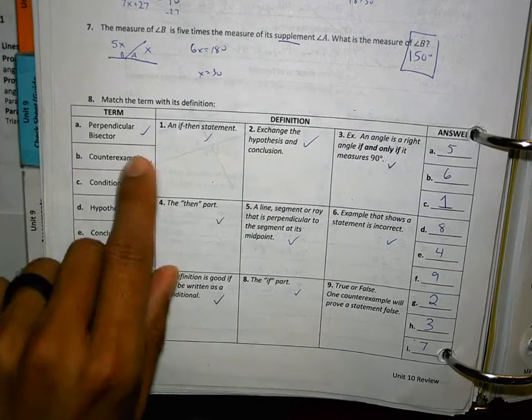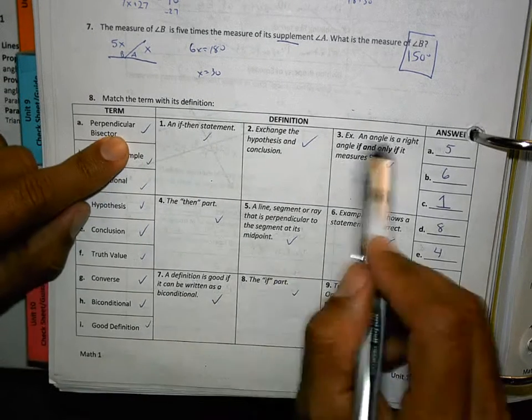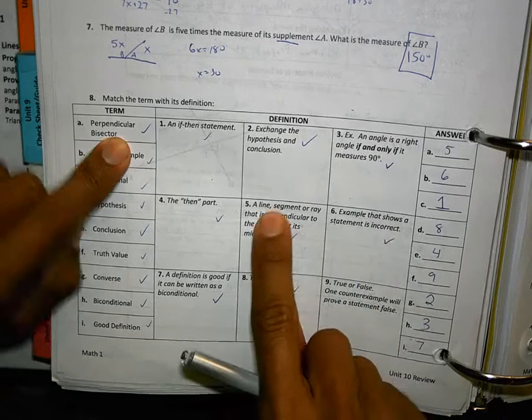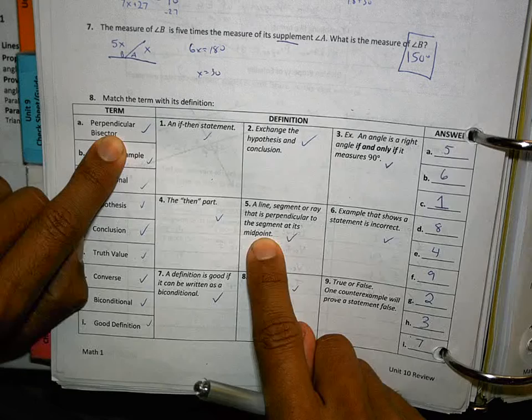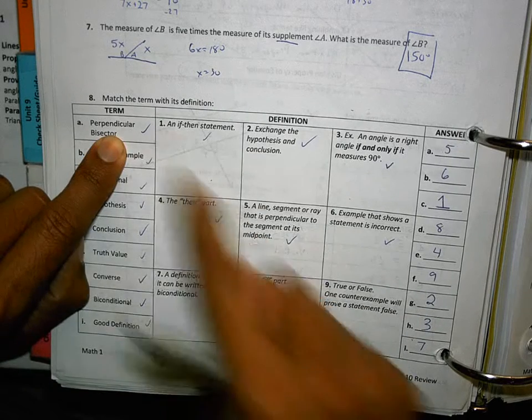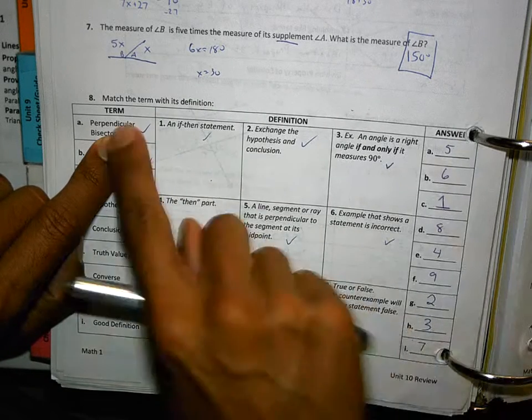Looking at this whole chart, I really like it because you have to know a term and you have to know its definition. So if I'm looking at perpendicular bisector, I need to be able to figure out what's the definition of perpendicular bisector. So I have to go over here and figure out that number 5, a line, segment, or ray that is perpendicular to the segment at its midpoint, matches with perpendicular bisector. A is number 5.